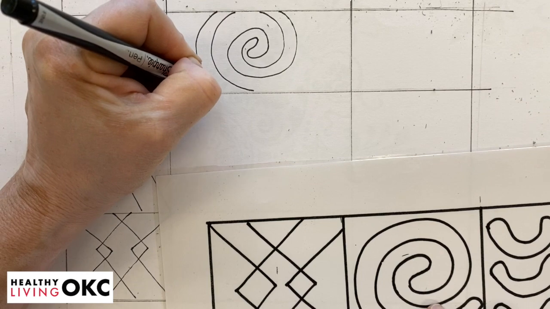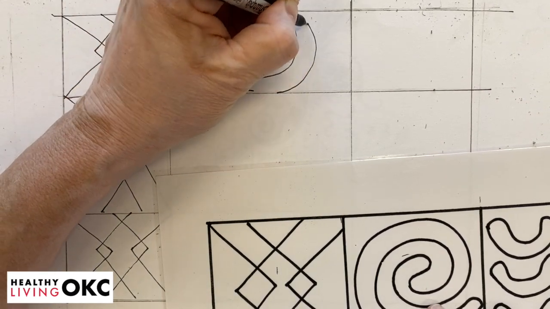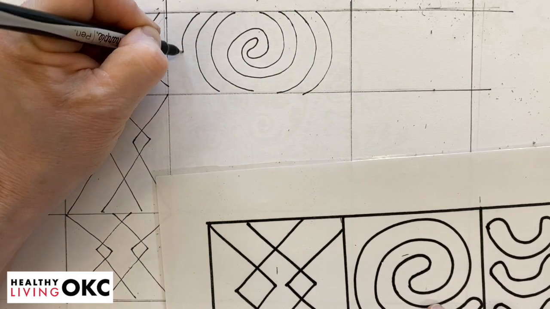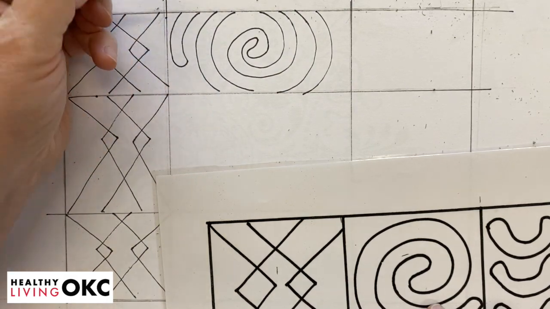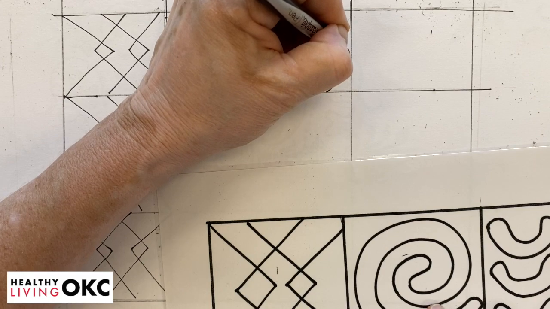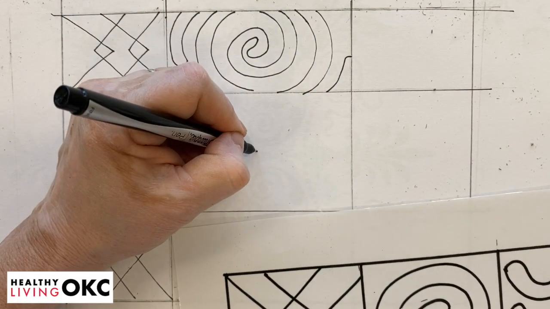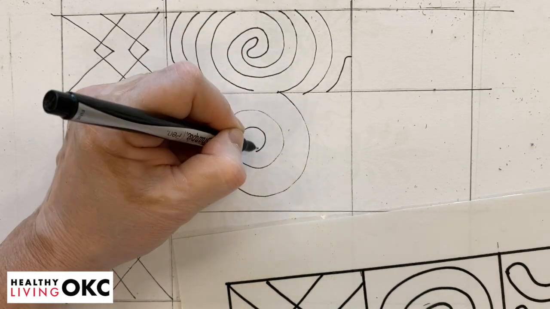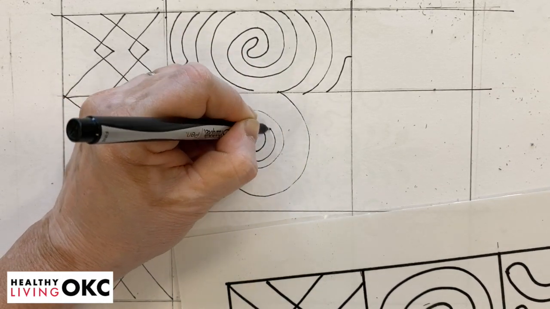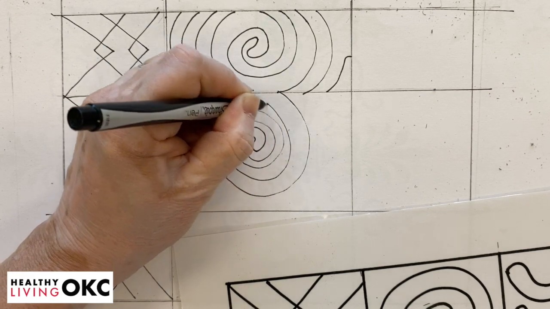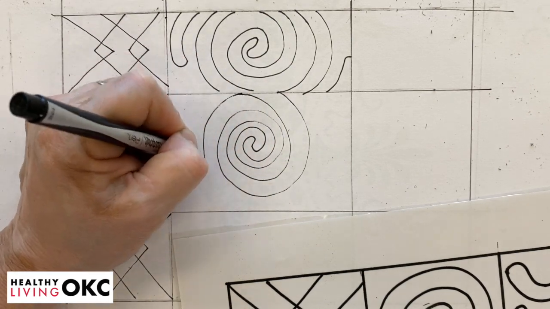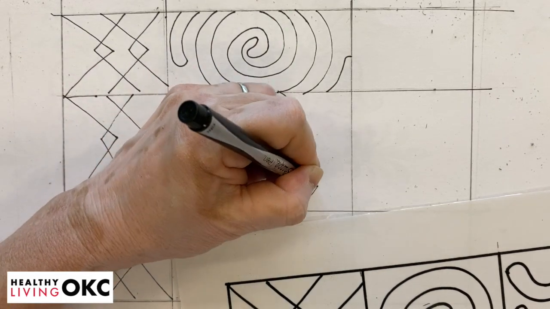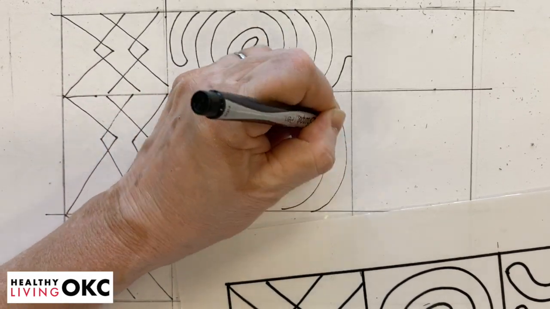And if it doesn't fit totally, I am going to adapt and make it work. Any kind of shape that you want.